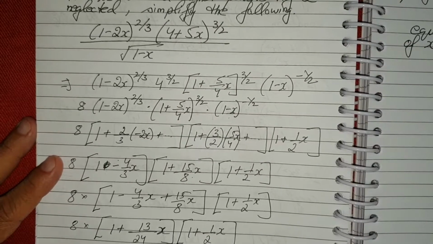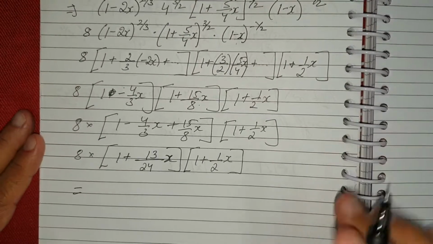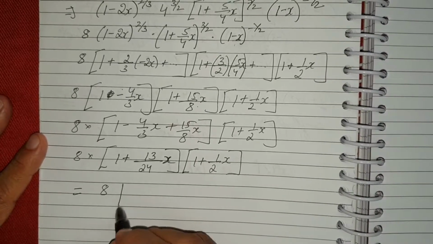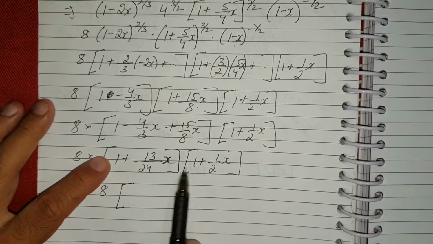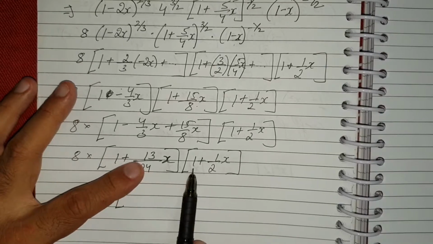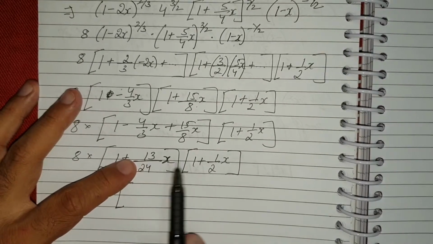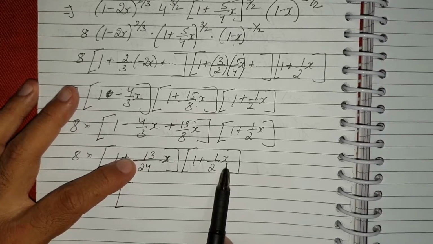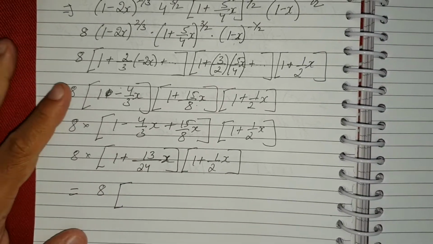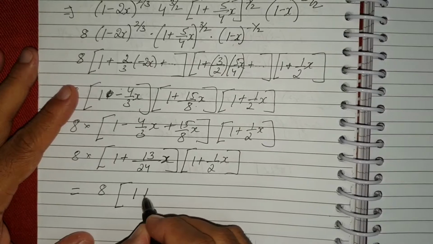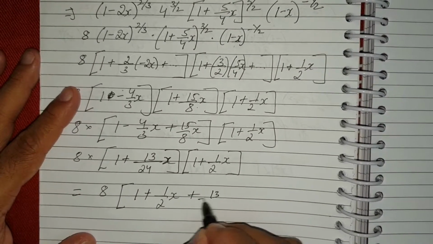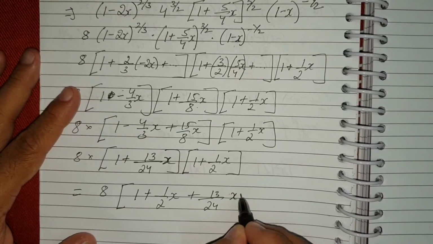Now again, on multiplying this, this time this is 1, this time this is half x, this time this is 13 by 24x, but this into this will give you 13 by 48, but this will be an x square term which is neglected. So you are left with 1 plus half x plus 13 by 24x.